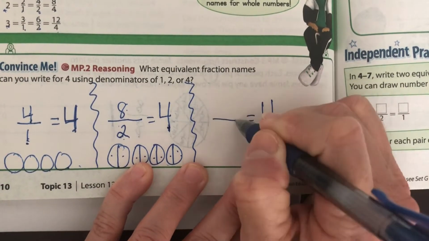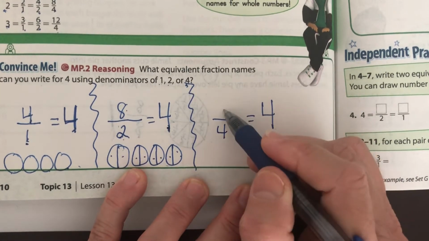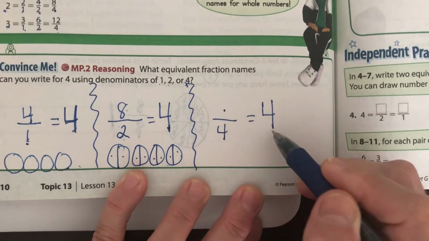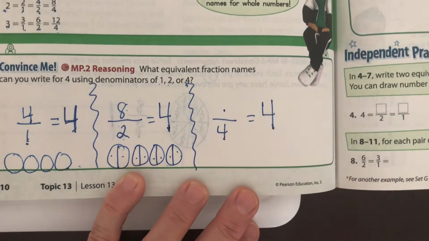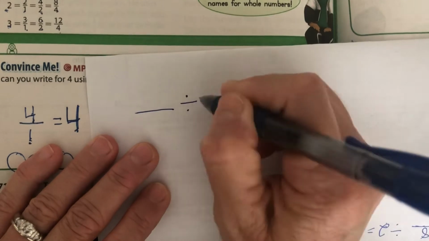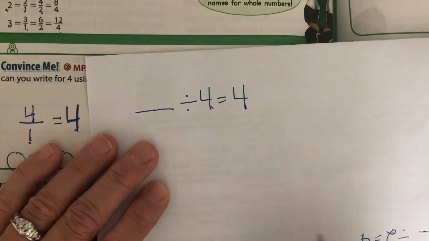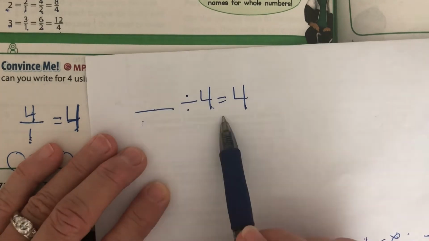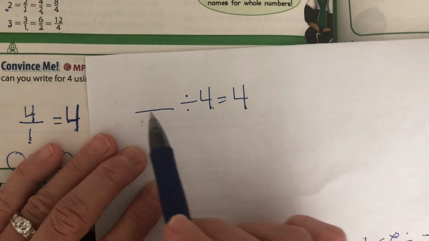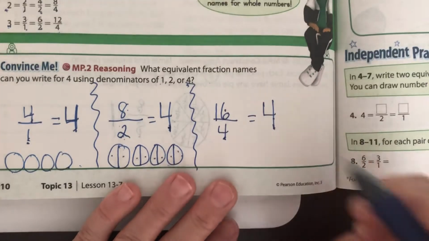All right, now they want us to do it one more time. Equals 4. Draw your fraction line. They want a denominator of 4. So what number divided by 4 equals 4? Again, it's division. You can multiply backwards. 4 times 4 is 16. 16 divided by 4 is 4.